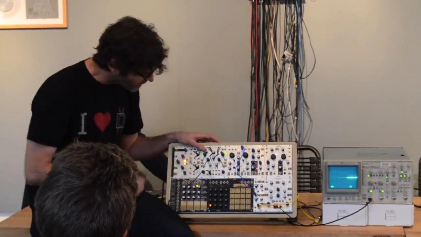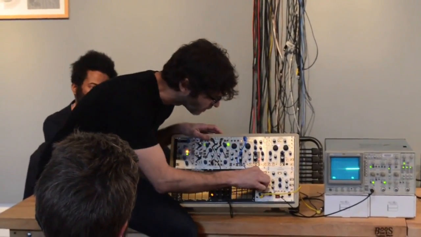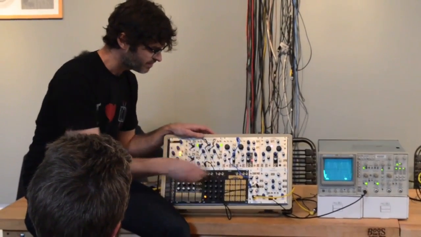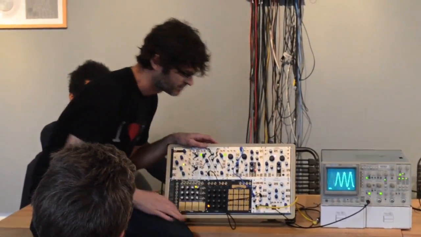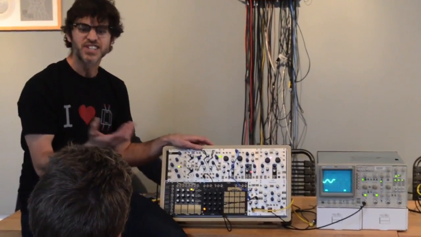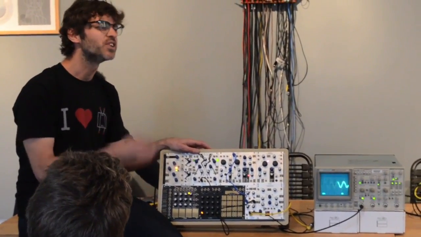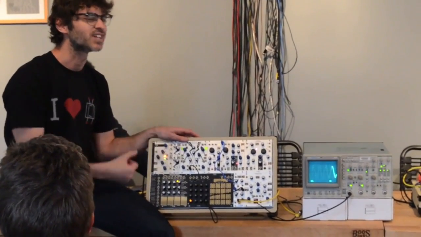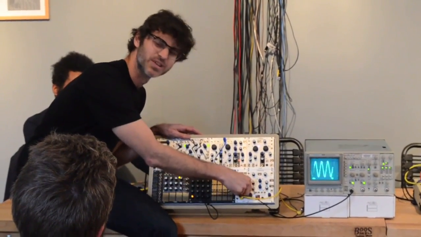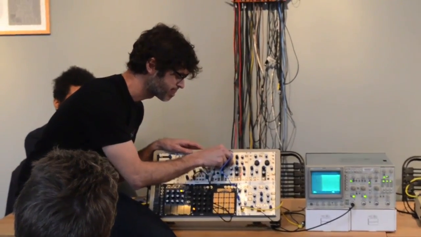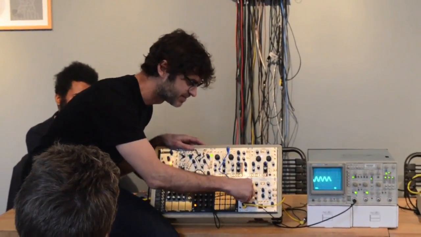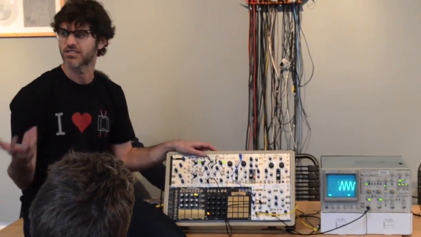So with something like the Maths, we could turn that sound on and off. Still pretty simple, but hopefully you get the idea of what the control signal does versus what the audio signal does. The audio signal is making that continuous tone, and the control signal is turning that tone on and off.